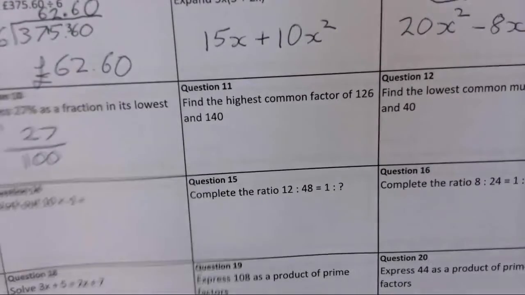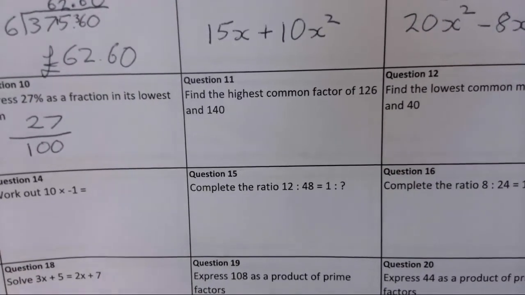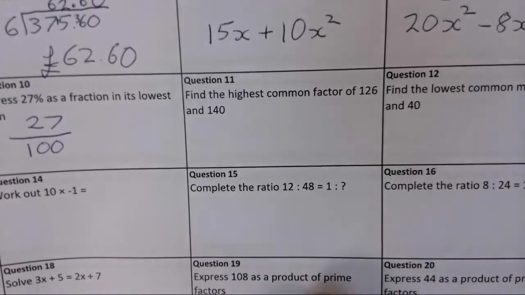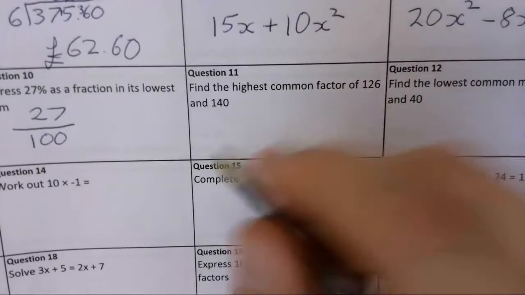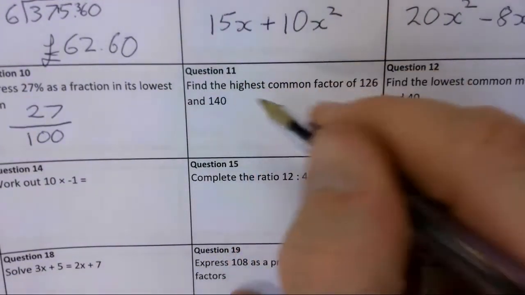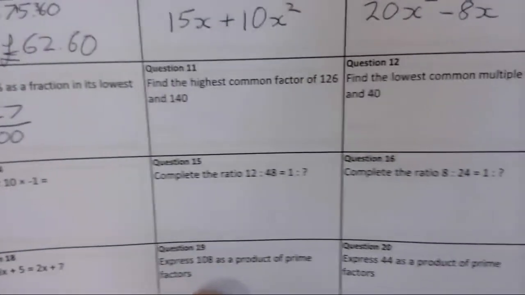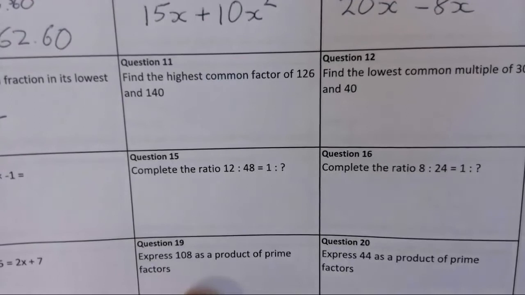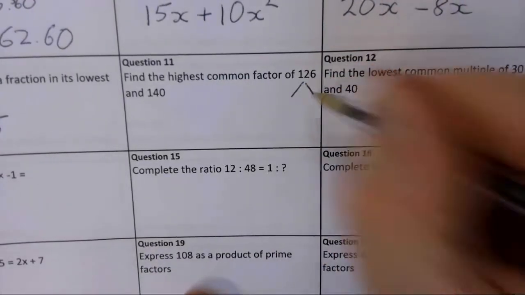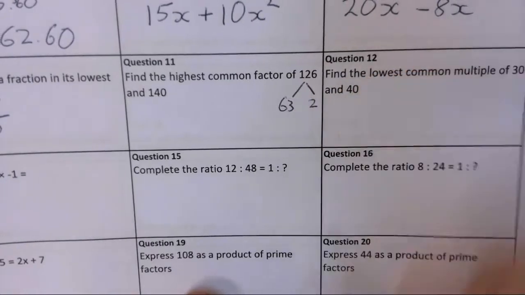Question 11. The highest common factor of 126 and 140. So this one is quite tricky. You've got to think about the factors of each of these. One way to do it would be with a prime factor tree for each of those. If I just split 126 into 2, this would be 63 times by 2.